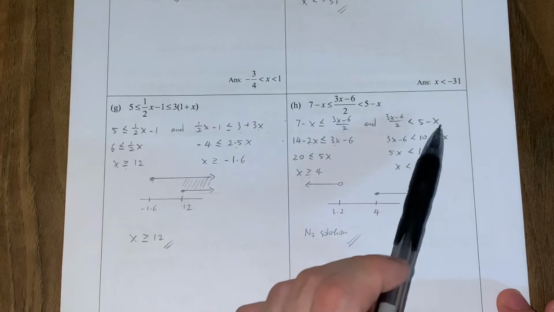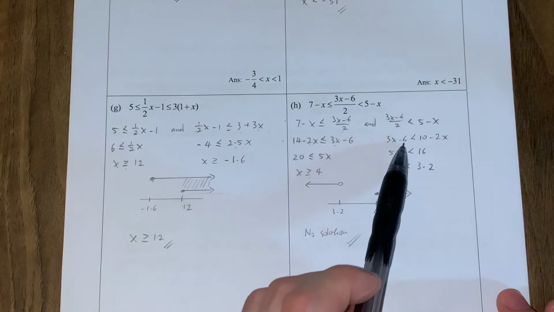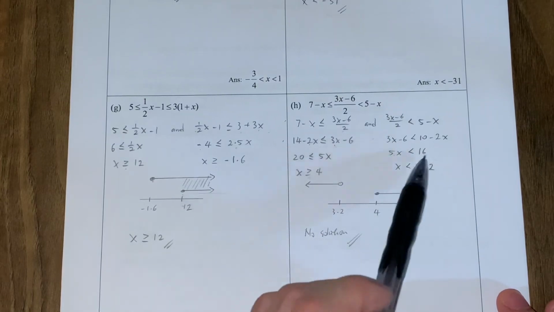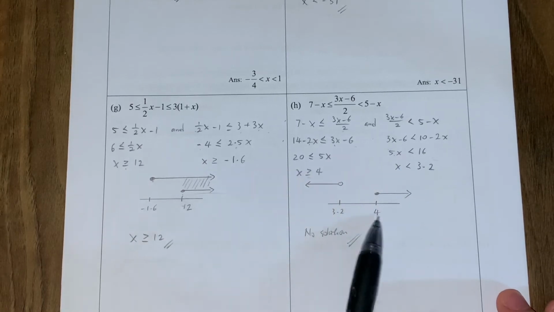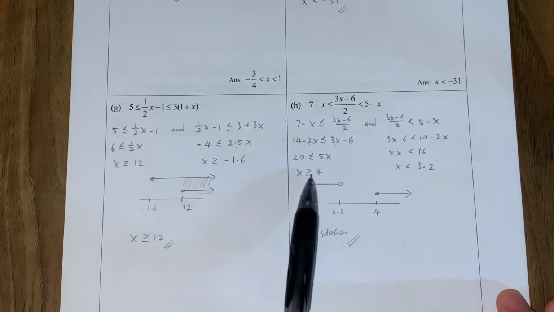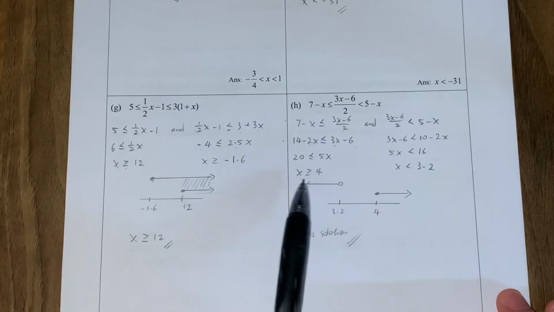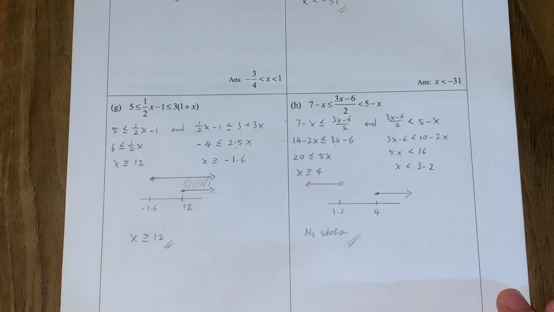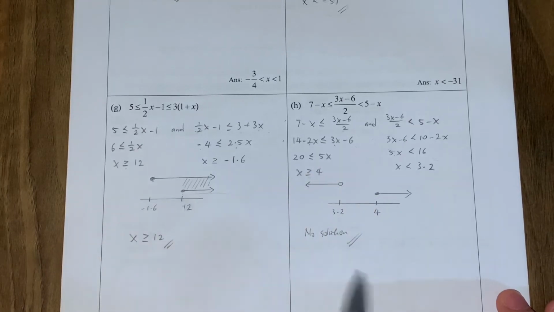Same thing, the 2 times over. This one plus over, this one plus over. Like this, divide by 5 both sides. So it's x more than 4 and x less than 3.2. So more than 4, go to the right. Less than 3.2, go to the left. Equal sign, shaded. No equal sign, no shaded. In this case, it's a left and right thing. They don't overlap, no solution.